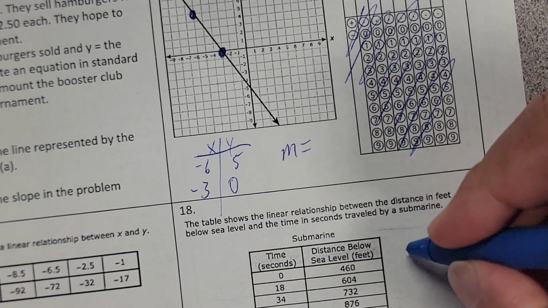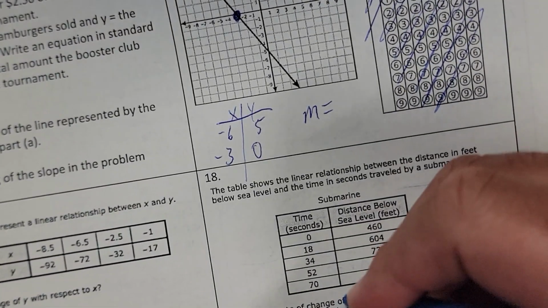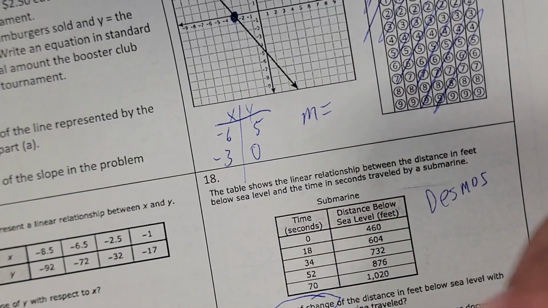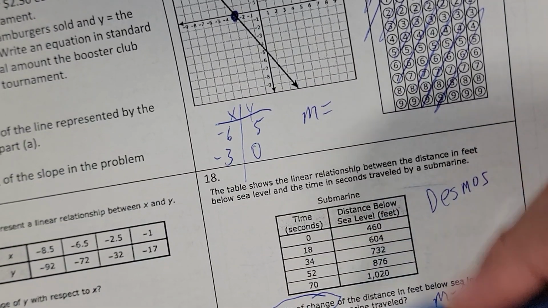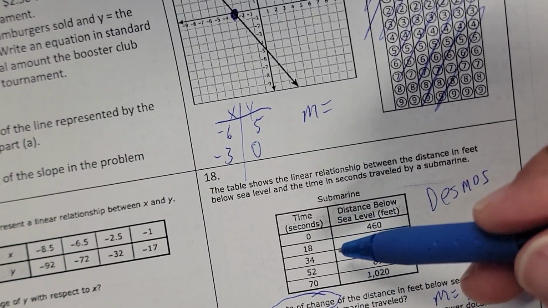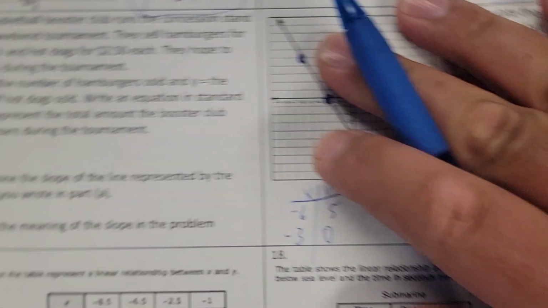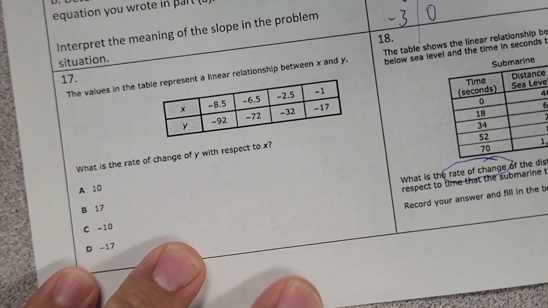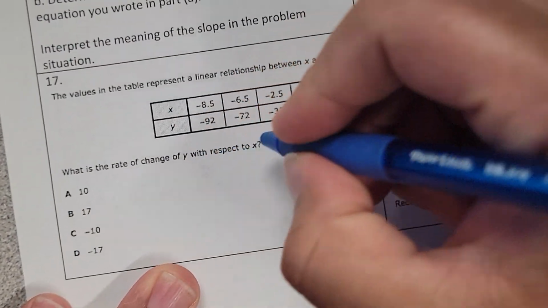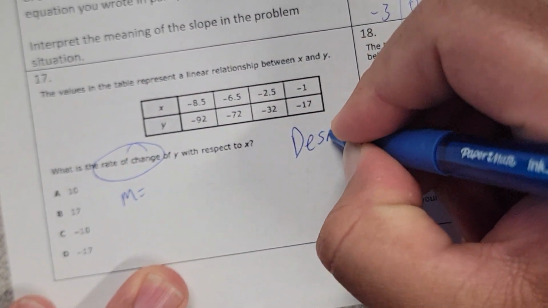This one, this is Desmos. And then you're looking for the rate of change. That's just a fancy way of saying what is the M. That's it. I know, don't worry about it. It's not complicated. Put it into Desmos. The rate of change is the M number. That's what we're doing. Same thing right here, guys. Rate of change is the M number. So you put this in Desmos.